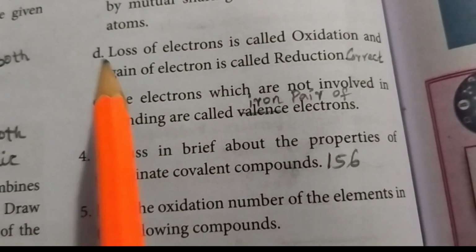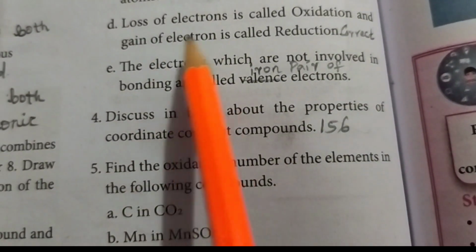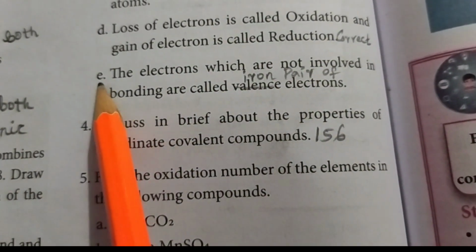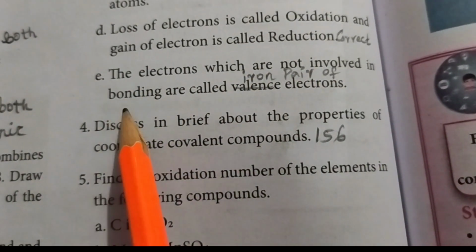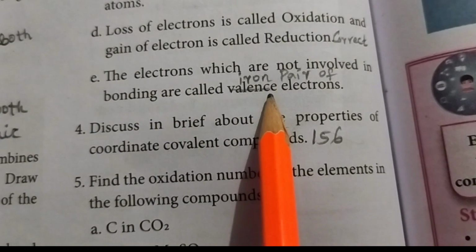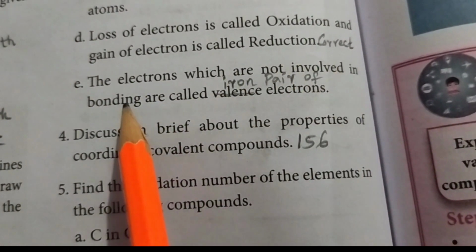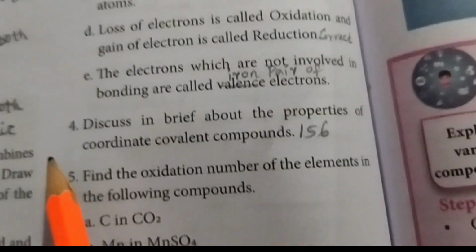Then option D, loss of electron is called oxidation and gain of electron is called reduction. This is correct. Then E option, the electrons which are not involved in bonding are called valence electrons. Correction: the electrons which are not involved in bonding are called lone pair of electrons.